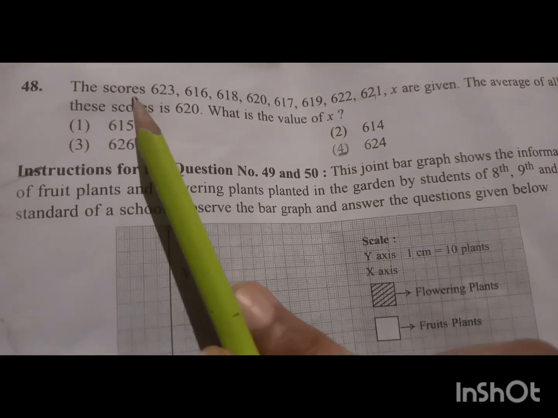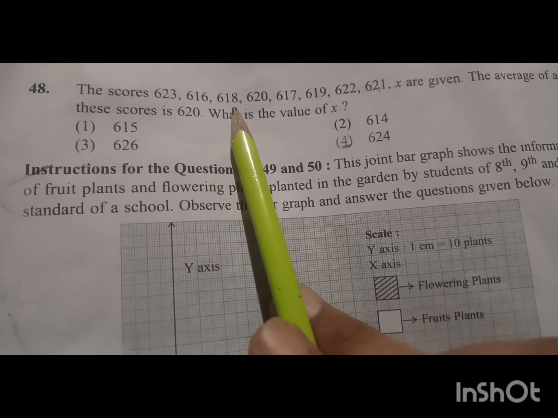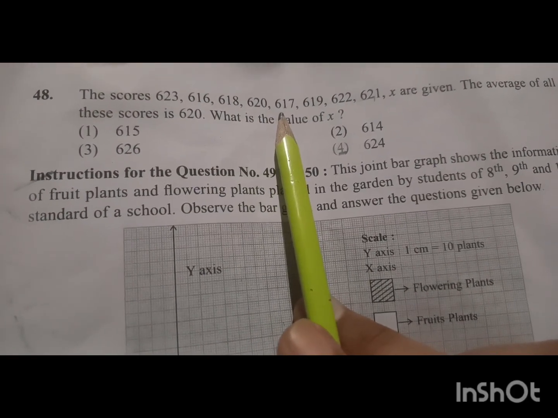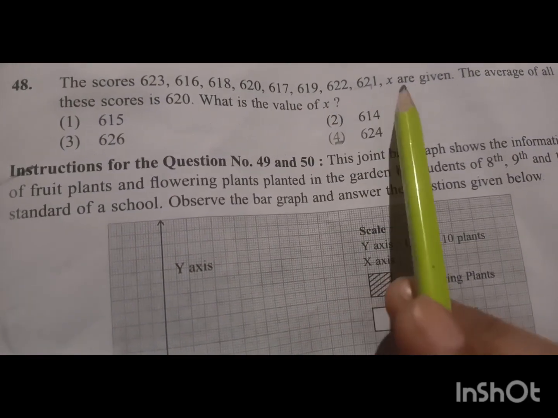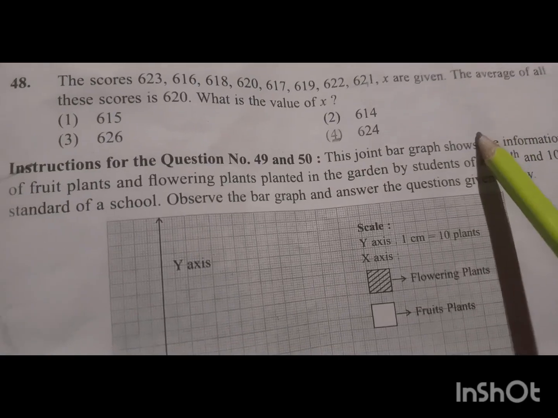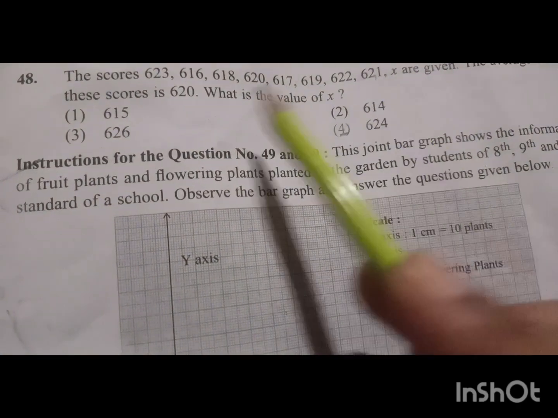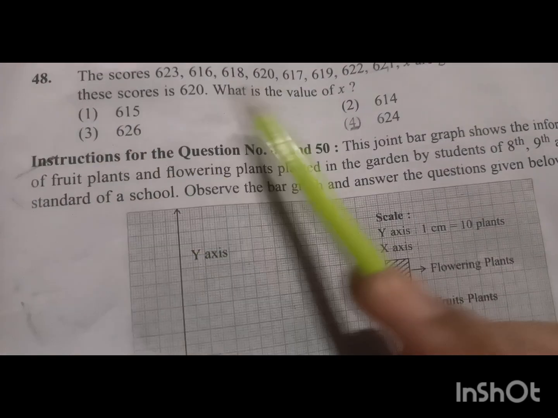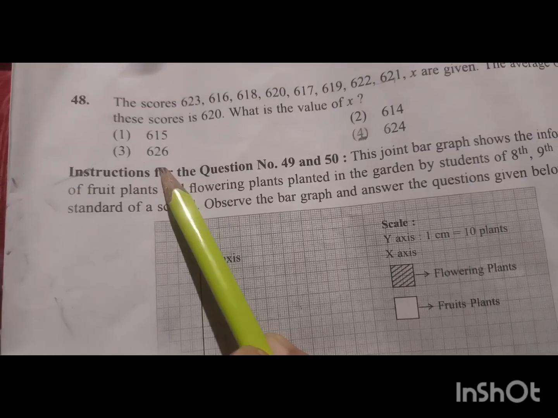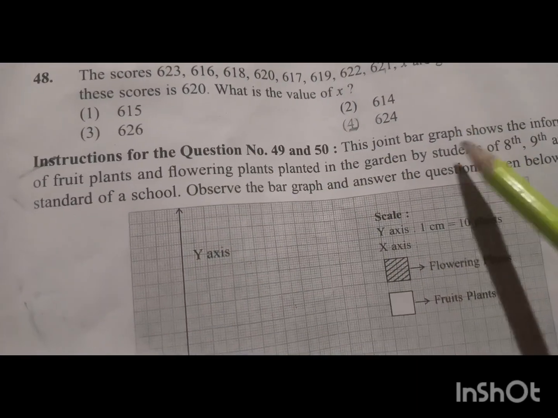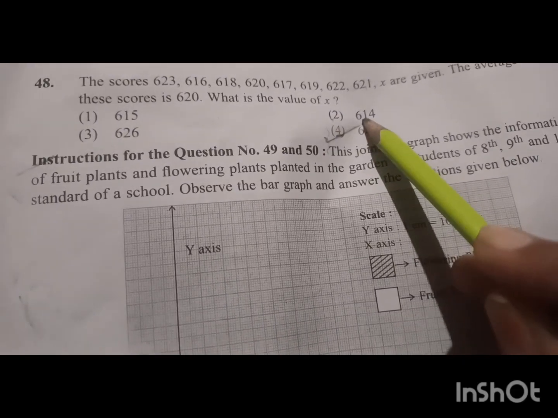Question number 48. The scores 623, 616, 618, 620, 617, 619, 622, 621, x are given. The average of all these scores is 620. What is the value of x? Option number 1 is 615. Option number 2 is 614. Option number 3 is 626. And option number 4 is 624. Option number 4 is the correct answer.